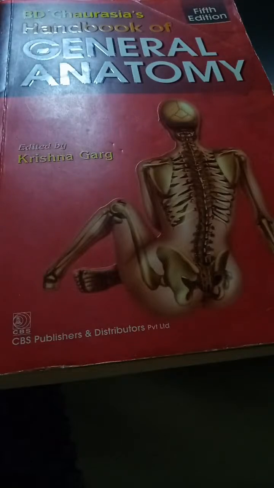Complex joint: when the joint cavity is divided by an intra-articular disc. For example, temporomandibular joint. Sternoclavicular joint is another representation of a complex joint.